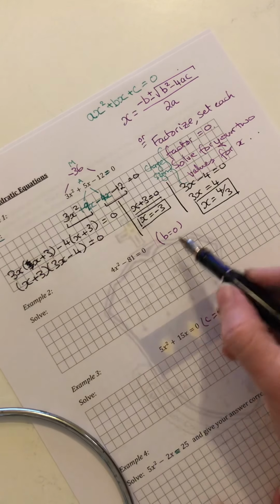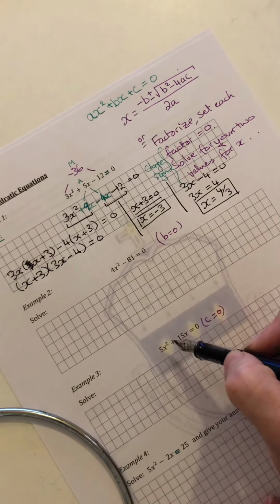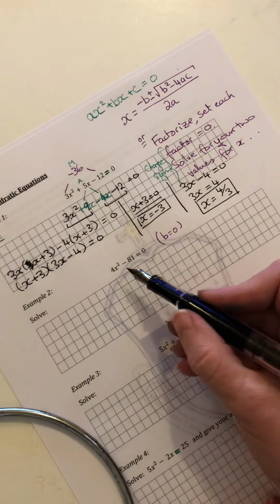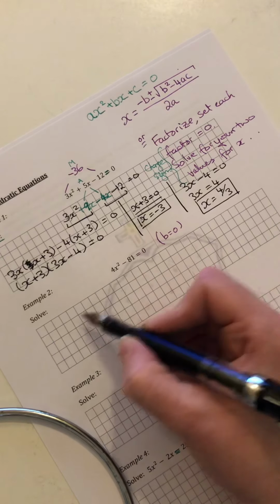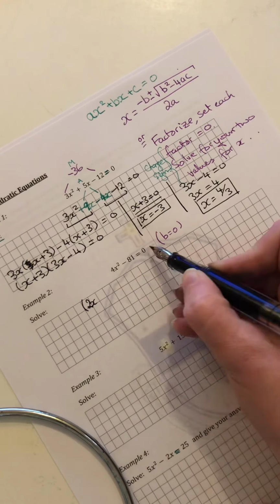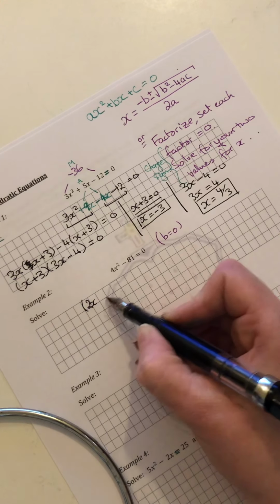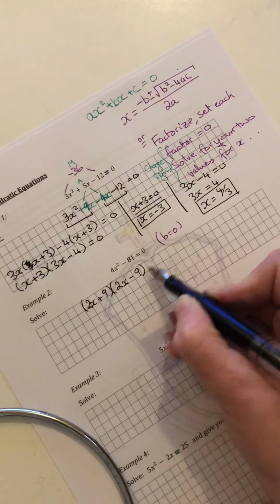This one, I said we can use the minus b formula with b equal to 0, or we can factorize it. What kind of factorizing is it? Two terms, minus between them, all perfect squares. This is the difference of two squares. 2x and 9 are my square roots. So 2x plus 9, 2x minus 9 equal to 0.